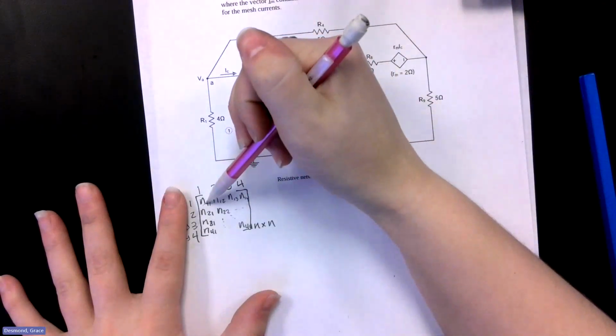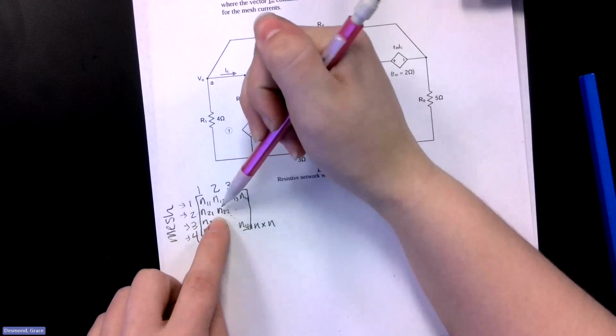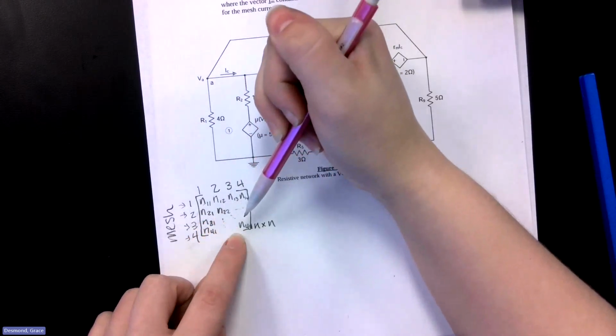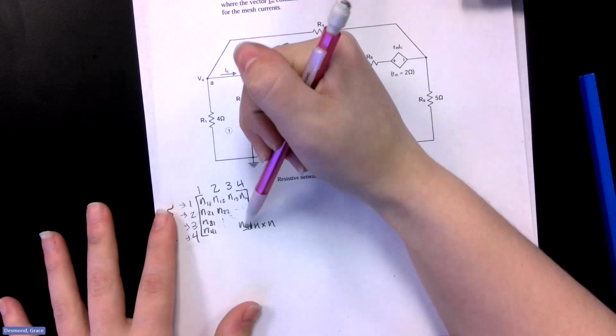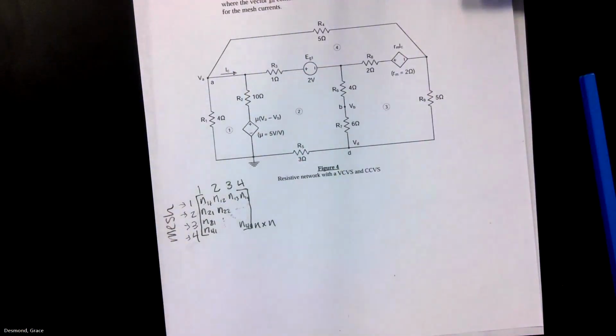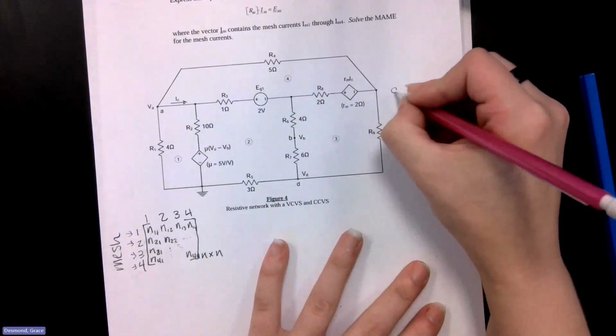Diagonal is literally this diagonal where it's 1,1, 2,2, 3,3, where the row is the same as the column. Those values, right over here.